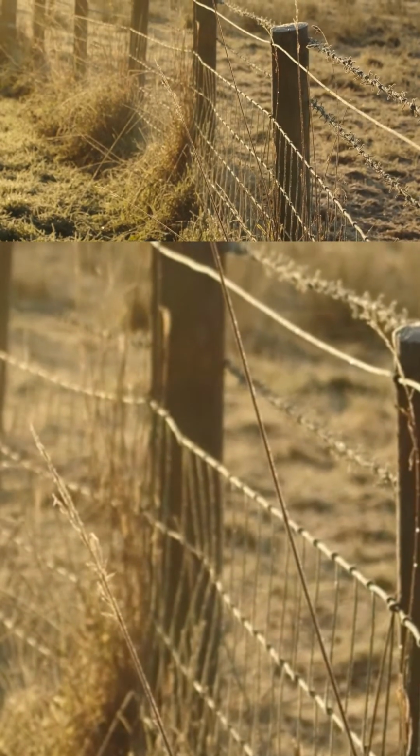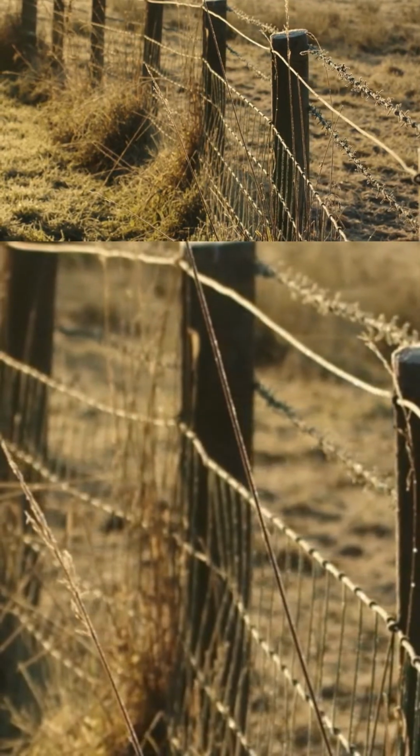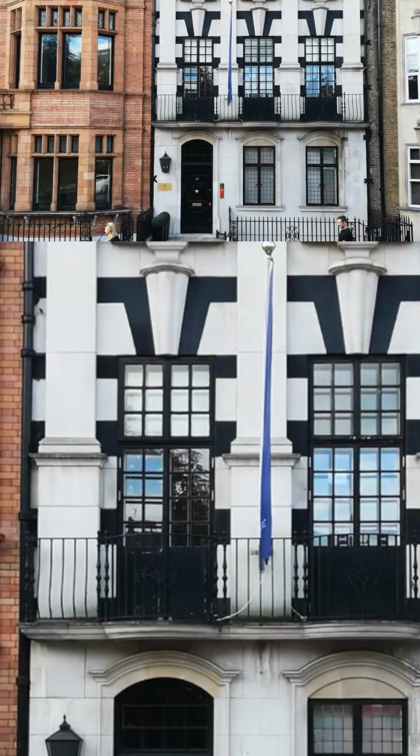In this video, we will discuss how to set up a land trust, its benefits, and how it can protect your assets. What is a land trust? A land trust is a legal entity that allows you to manage and control real estate assets while keeping your ownership private.